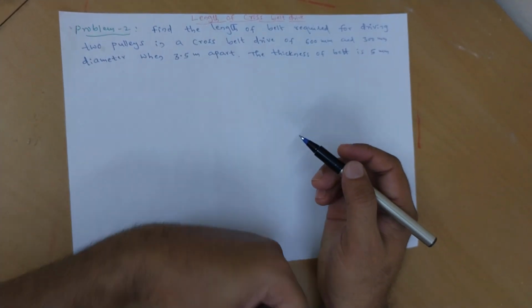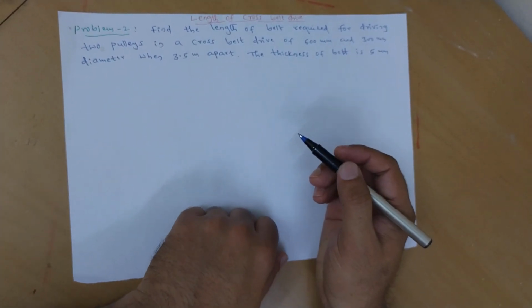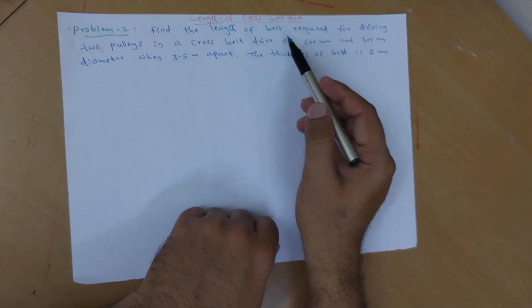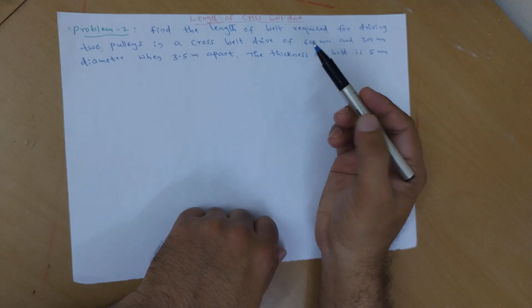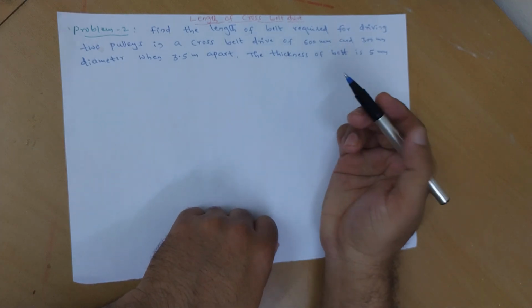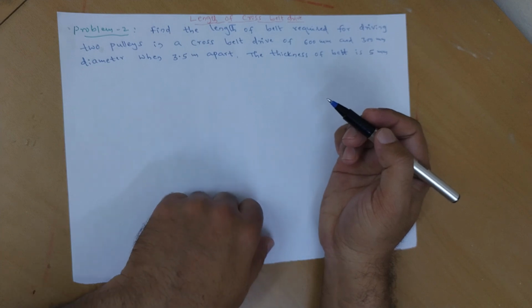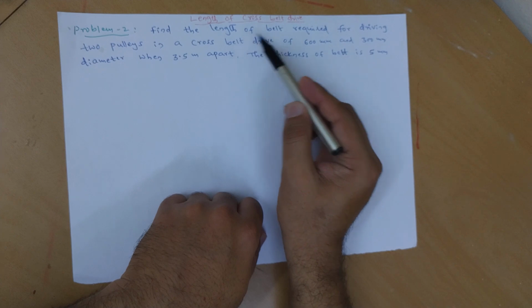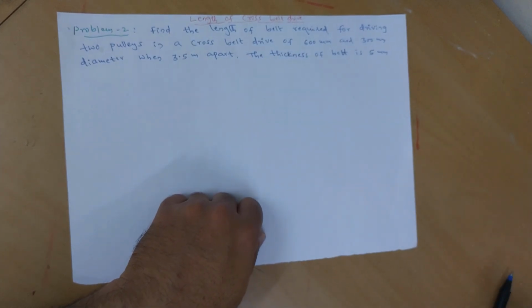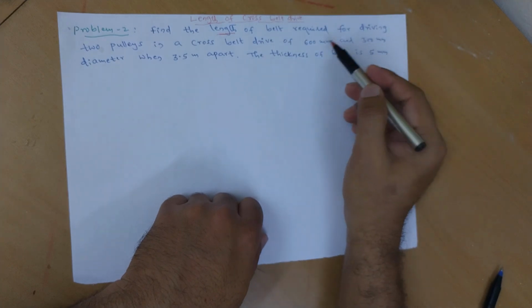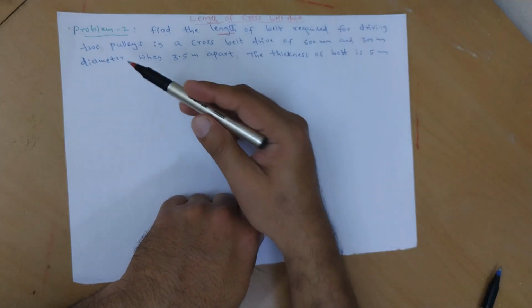So in this video we will solve a problem on how to find the length for a cross belt drive. Before, in problem 1, we solved one, so now we will continue with the next problem. First we will read the problem. Find the length of the belt required for driving two pulleys.